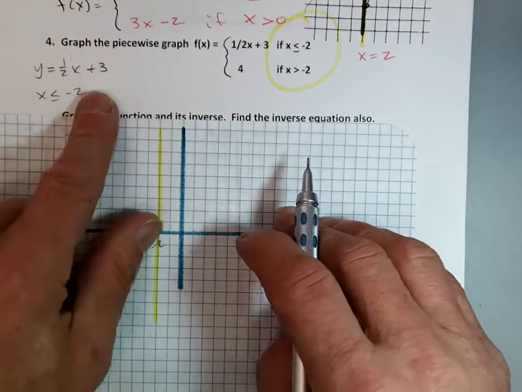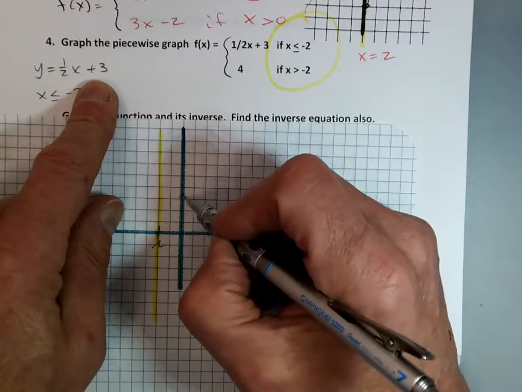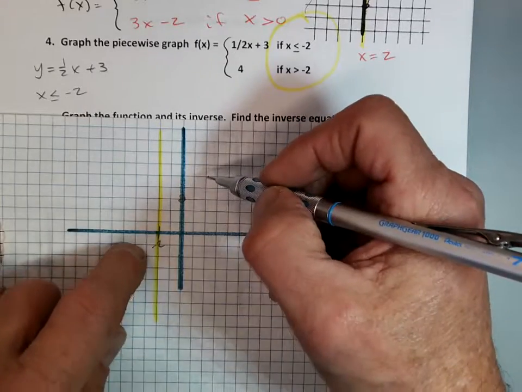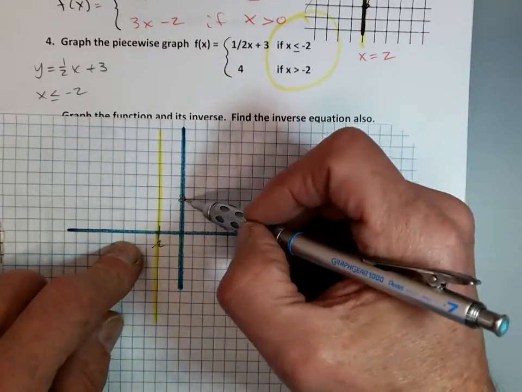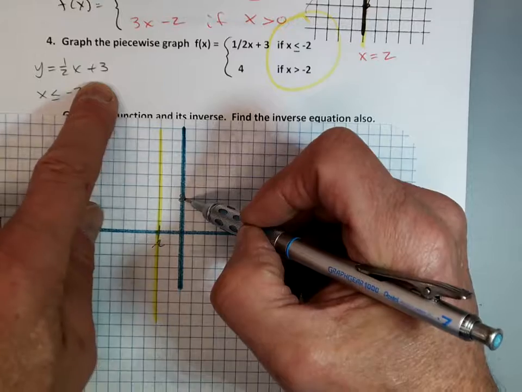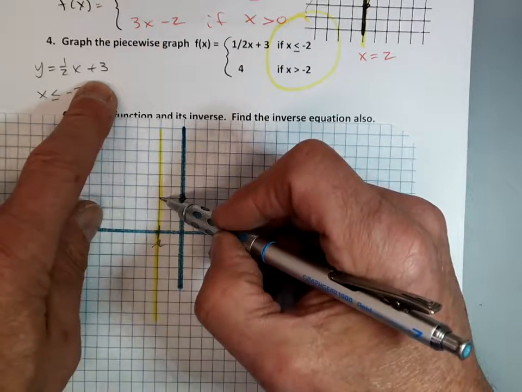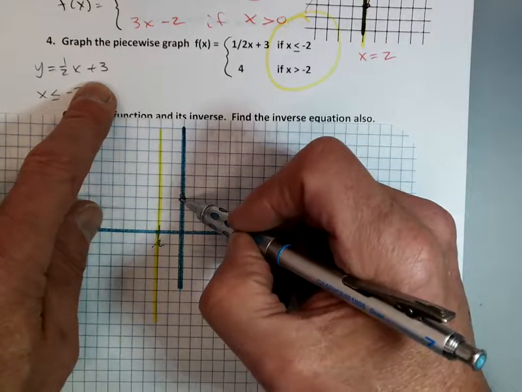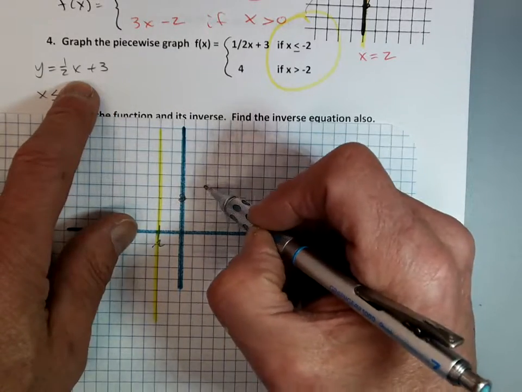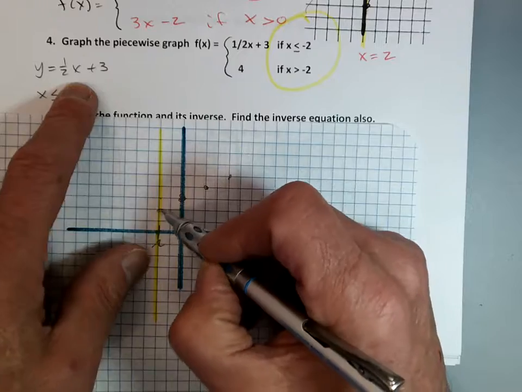So I'm going to go ahead and start at 3 on the y-axis, not on the borderline. Start at 3. It's a y-intercept, not on the borderline, right? Start at 3 on the y-axis. Then I'm going to go up 1 over 2, up 1 over 2, and I'm just going to draw it in.